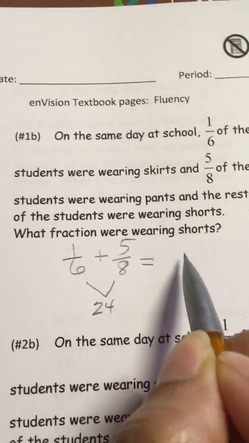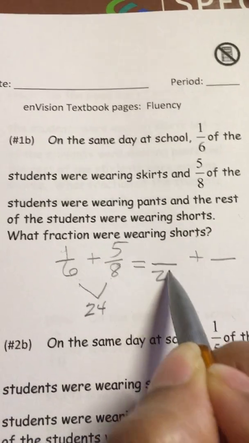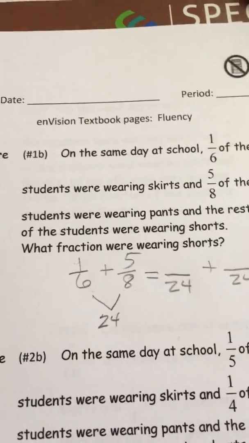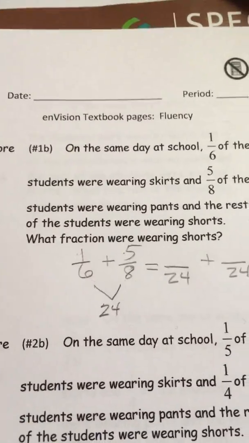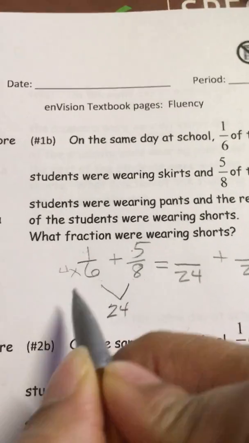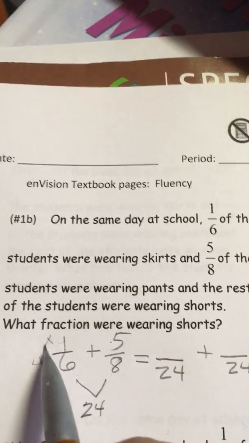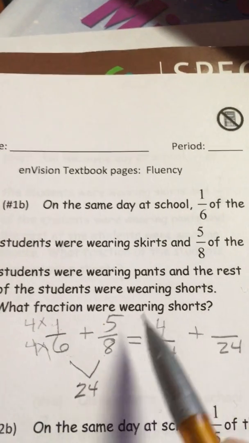And then we're going to set up our new equation using 24 as the denominator. Ask yourself, how did you get from 6 to 24? We did that by multiplying by 4 because 6 times 4 equals 24. And whatever you do at the bottom, you must do at the top. So multiply by 4. 4 times 1 will give you 4.